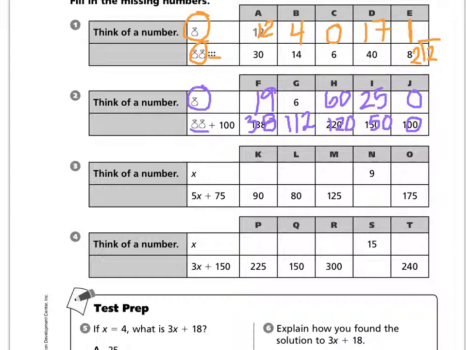Remember, you can check your answers by working forwards again. For number 3, you have x, and then you have the equation 5x plus 75. So we're going to go to column N and work forward with that one, where you have 9, and then you're going to plug and chug into the equation 5x plus 75. And I know that 5 times 9 is going to be 45, and then I would add 75 to that, and you would come up with 120.